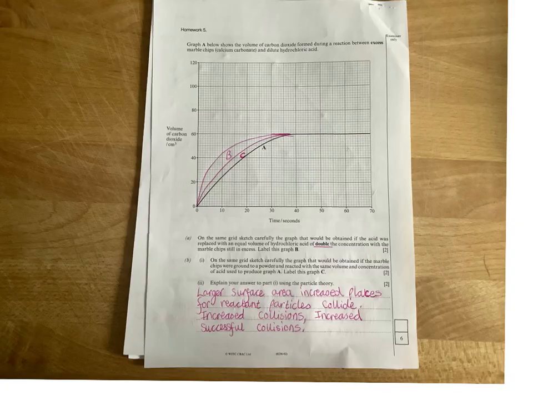Finally, this is quite a complicated question to look at. Okay, so it says graph A shows the volume of carbon dioxide formed during a reaction between excess marble chips, calcium carbonate, and dilute hydrochloric acid. Okay. On the same graph, sketch carefully the graph that will be obtained by replacing equal volumes of hydrochloric acid with double the concentration, with marble chips still in excess. Okay, you aren't doubling the volume, you are just doubling the concentration. So you're still going to end up with the same amount of carbon dioxide being produced because you're doubling the concentration, not the volume, but it will happen quicker.